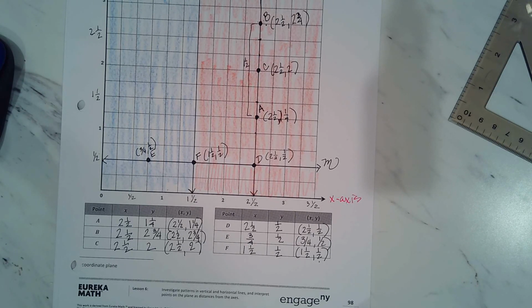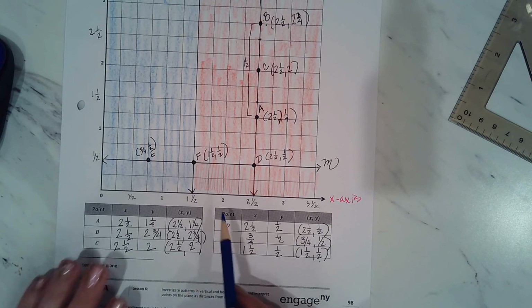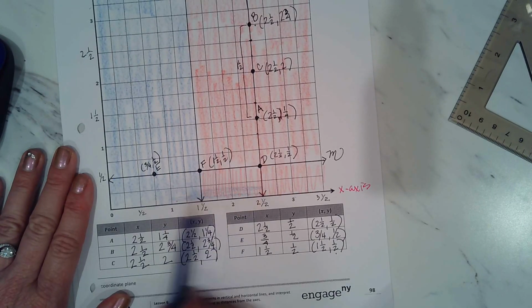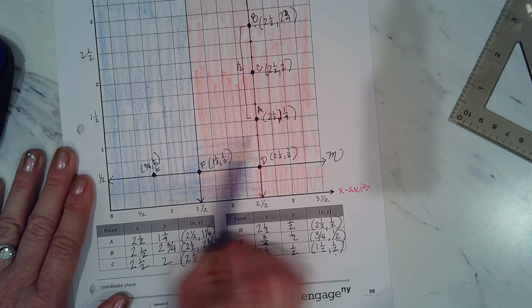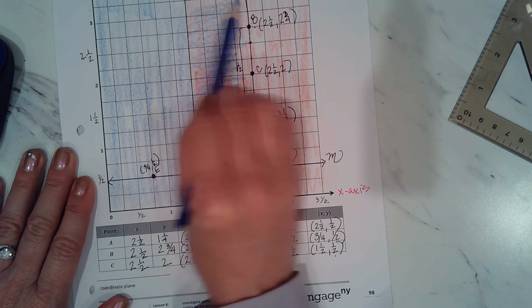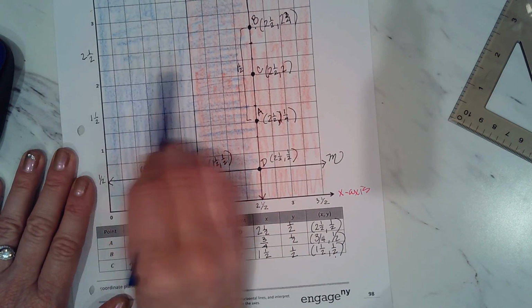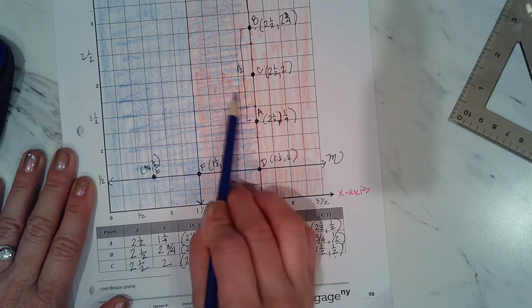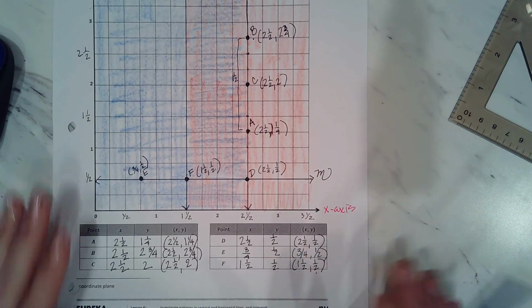I want you to show me the portion of the plane that is less than 2.5 units from the y-axis. So anything that's less than 2.5 units from the y-axis. So notice there's an overlap right here.